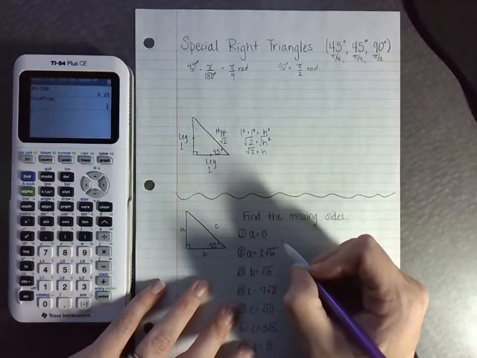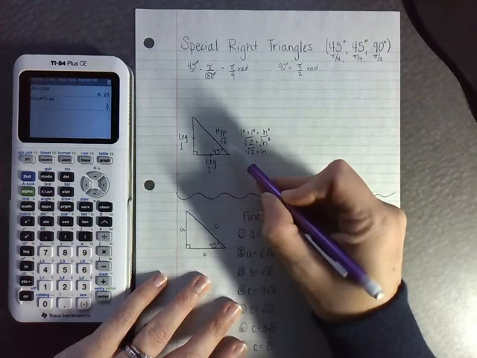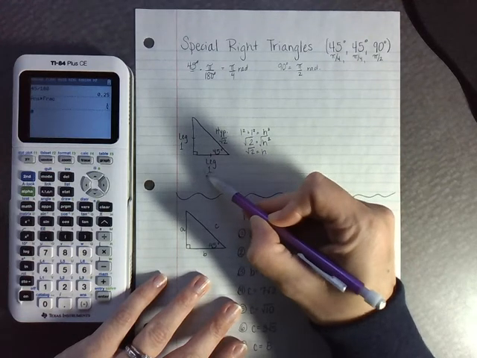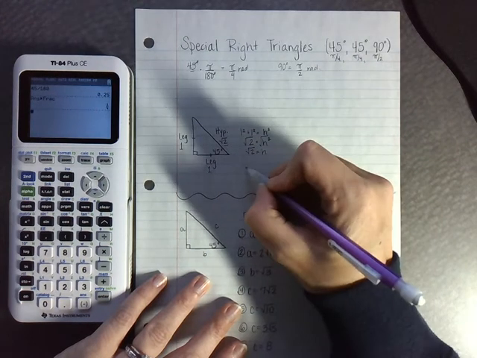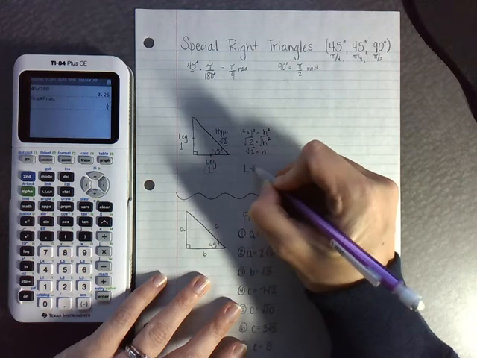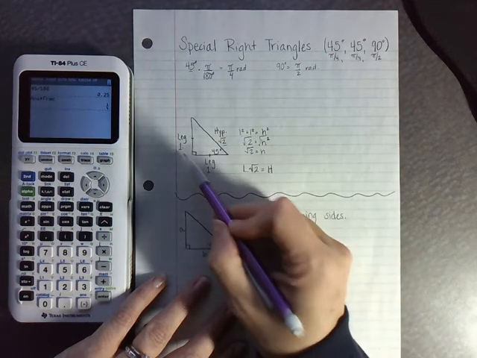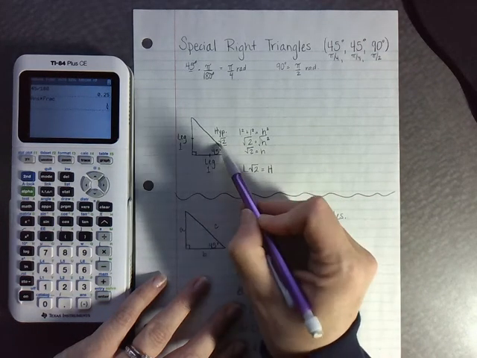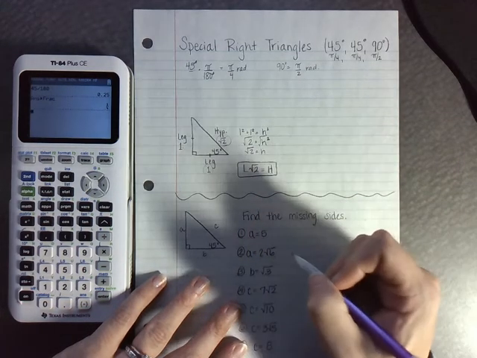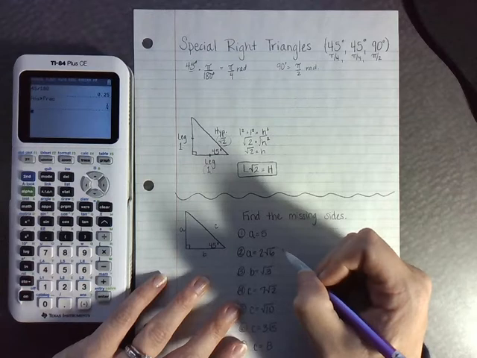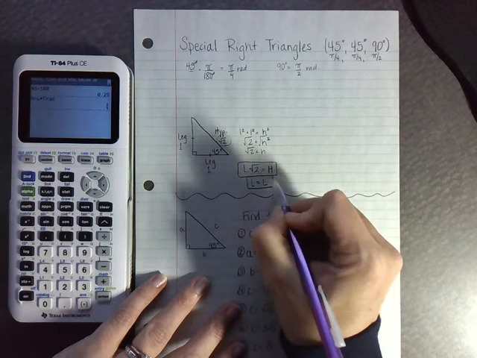So this gives us an important rule for our 45, 45, 90. If we want to get from our leg to our hypotenuse, let's say we know the value of our leg and we want to get the value of our hypotenuse, that formula is going to be leg times the square root of 2 equals hypotenuse. And it doesn't matter which leg you're given, you can multiply by the square root of 2 and you'll get what your hypotenuse is. So you need to memorize this formula for your 45, 45, 90 triangles. And then also remember that your leg is going to equal your other leg. So there's another important one.